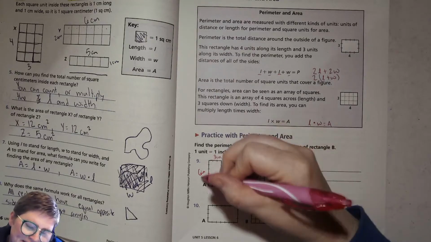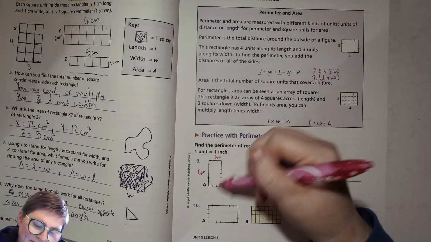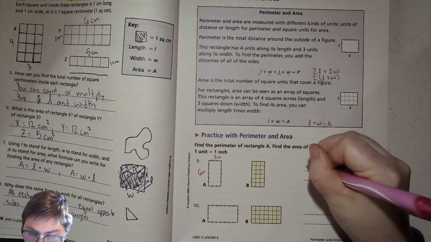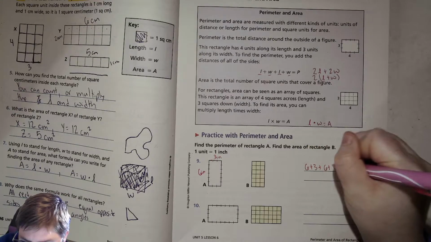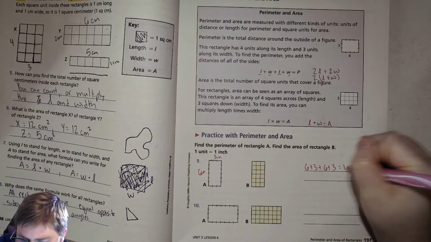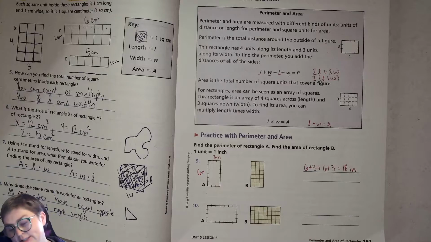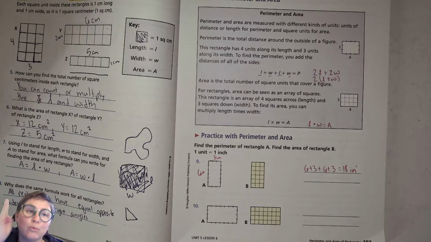So then we'll have 6 plus 3, which is 9, and then we have another 6 and another 3, so it's another 9, so it's 9 times 2, right? 6 plus 3 plus 6 plus 3 equals 18 inches, right? Because these are all in inches, and it's just with the invisible little 1 here, because it's only one dimension, this linear dimension.